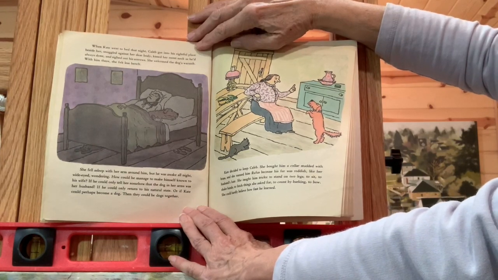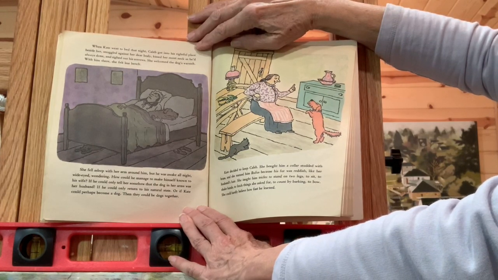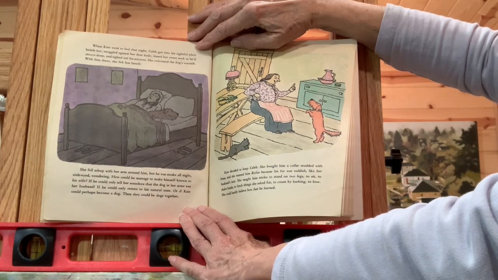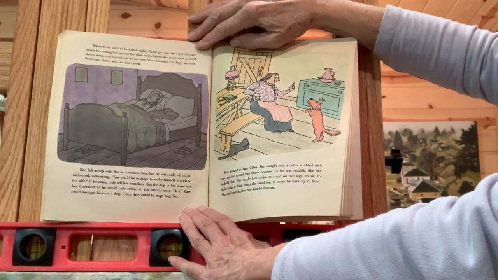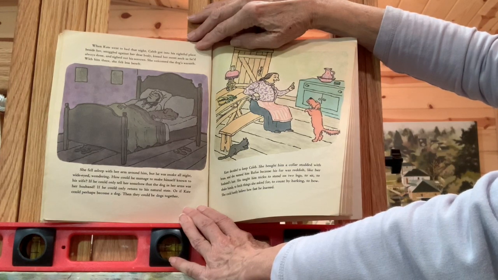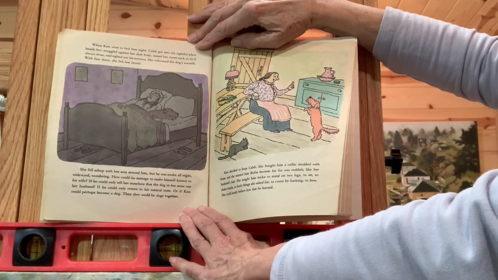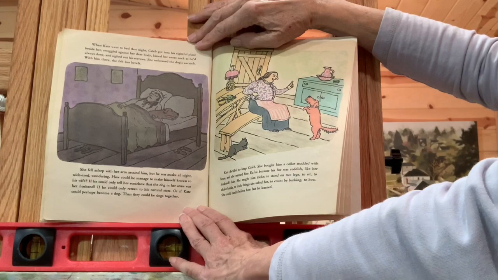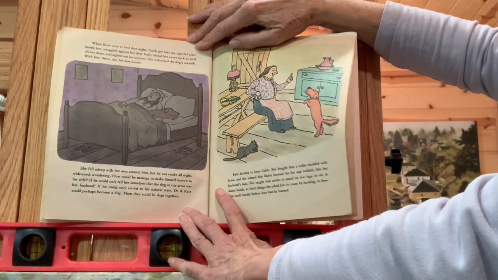How could he manage to make himself known to his wife? If he could only tell her somehow that the dog in her arms was her husband. If he could only return to his natural state. Or if Kate could possibly become a dog, then they could be dogs together.